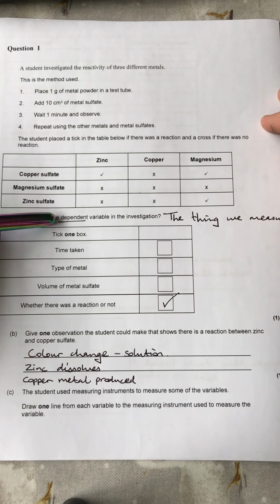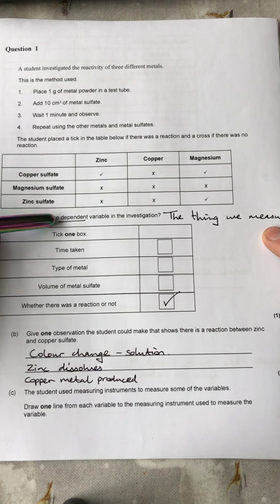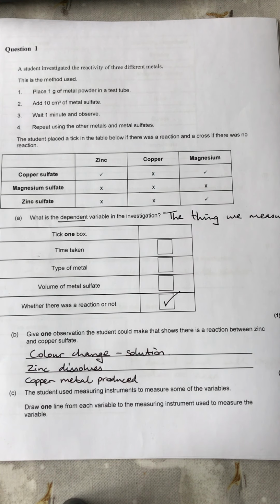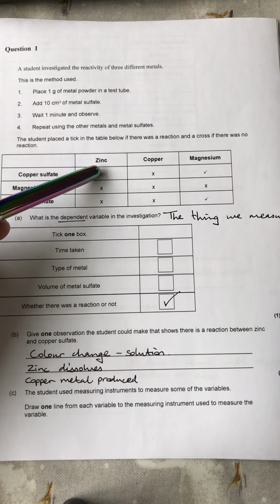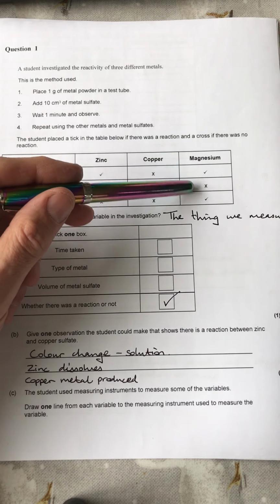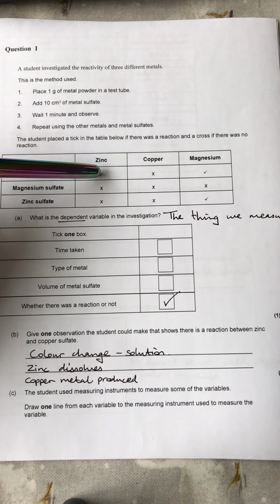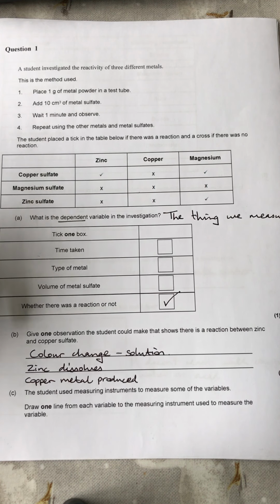Well, the dependent variable is the thing we measure. So if we look down here, what have we actually measured in this reaction? The only thing it can possibly be is the last one, whether there was a reaction or not. So these are just observations. Quite often we see dependent variables put in tables as numbers, but in this case it's just simple observations.